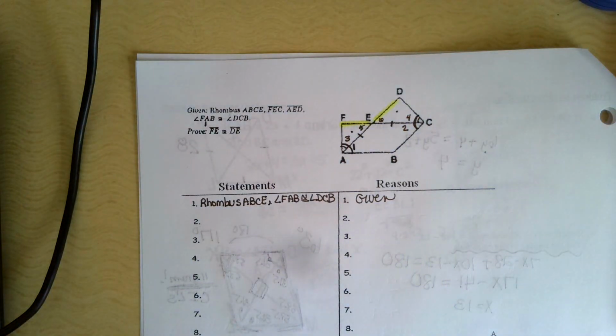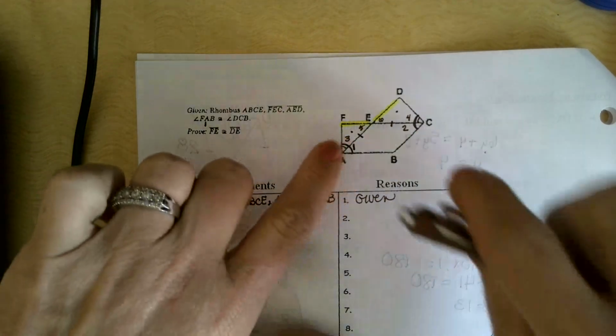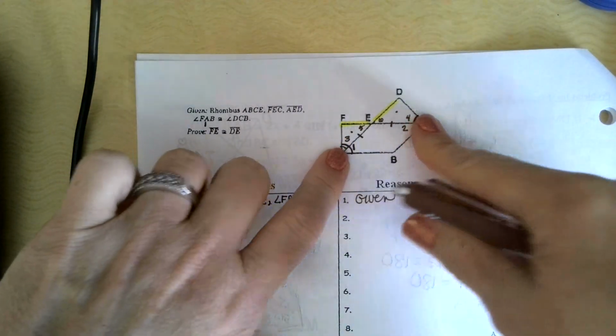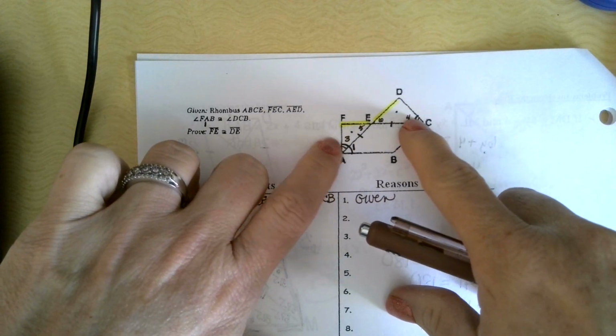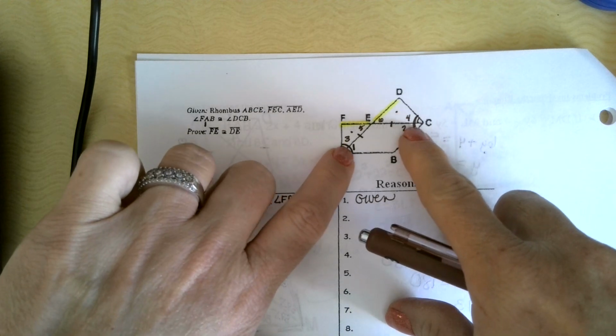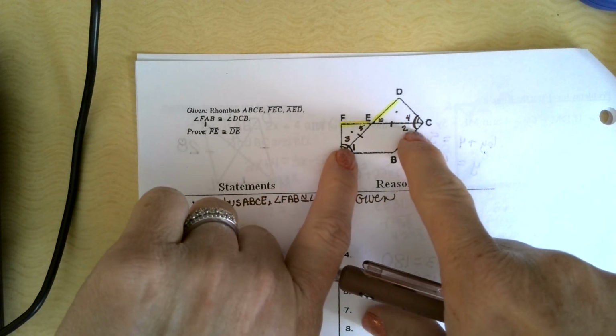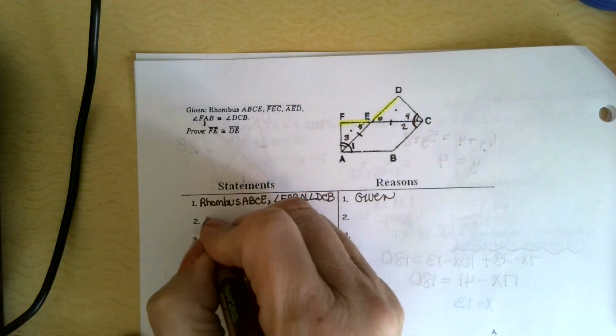Okay, well, first of all, I figured out that since I have the big angles here, I'm going to have to do angle addition postulate, and I'm going to have to do subtraction to get these angles equal to each other. So I knew that angle 1 is congruent to angle 2. Write that down.